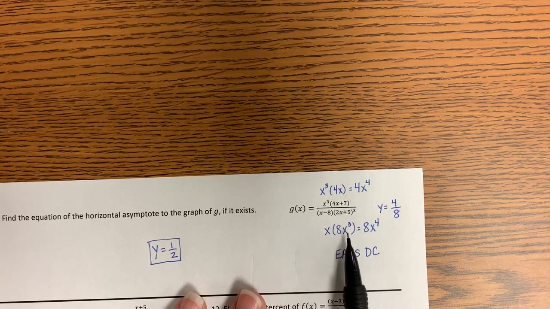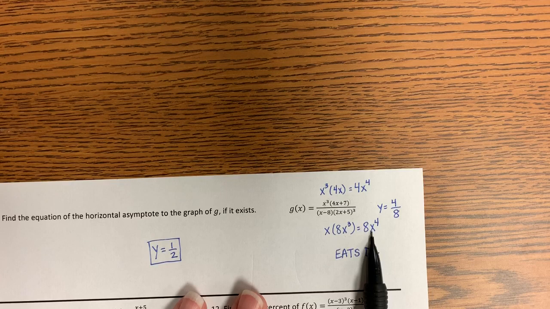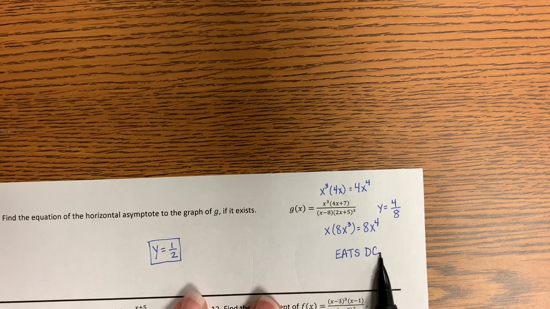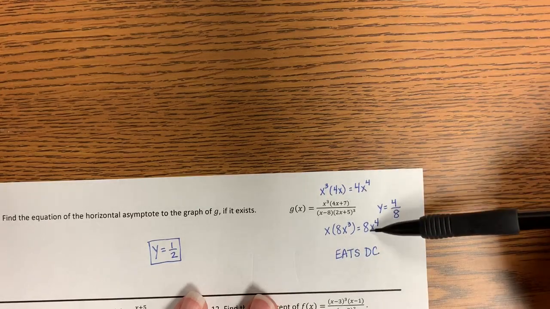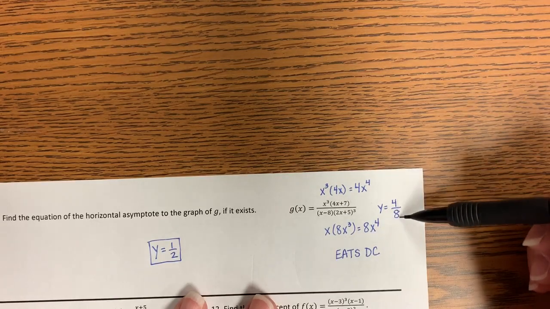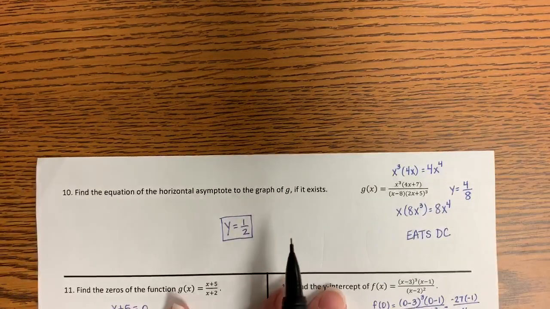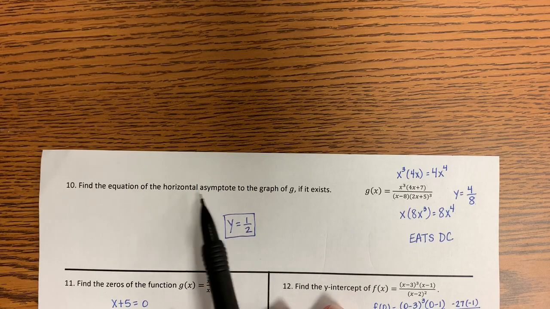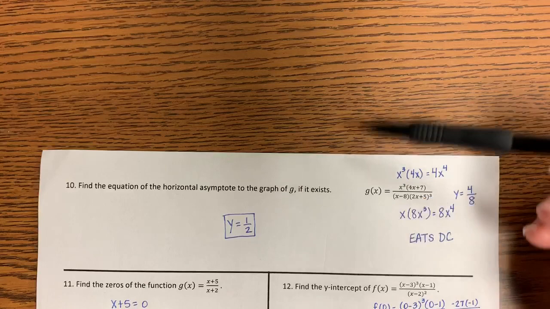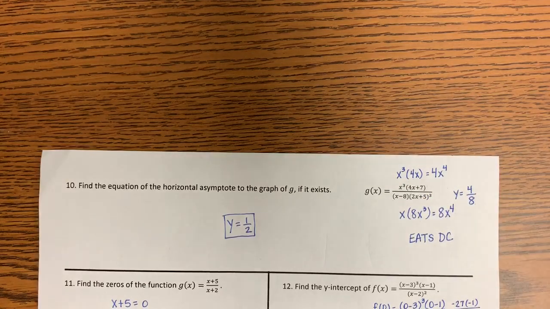And so 8 times 8x cubed is 8x to the 4th. These are the same exponent, so the exponents are the same. Exponents are the same, so divide coefficients. That would be 4 over 8, your leading coefficients here. 4/8 is 1/2, so my answer is y equals 1/2. Remember that horizontal asymptotes are always going to be y equals a number. Vertical asymptotes are always going to be x equals a number.